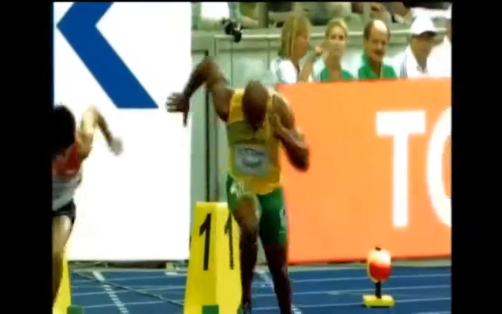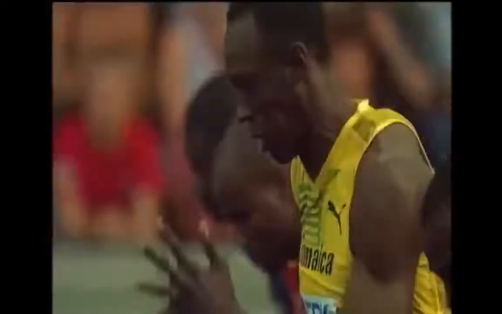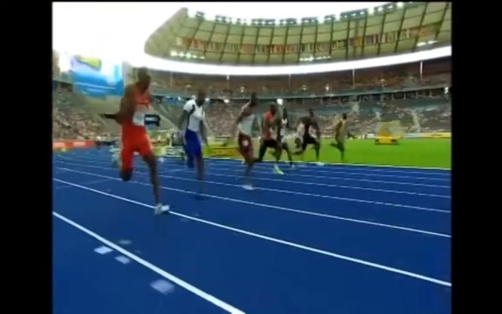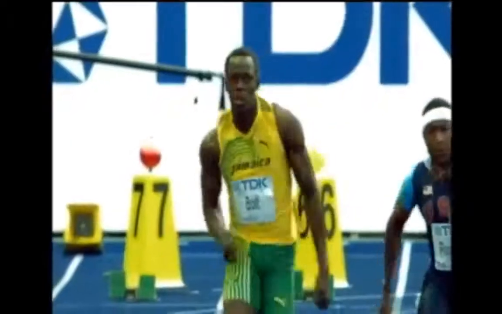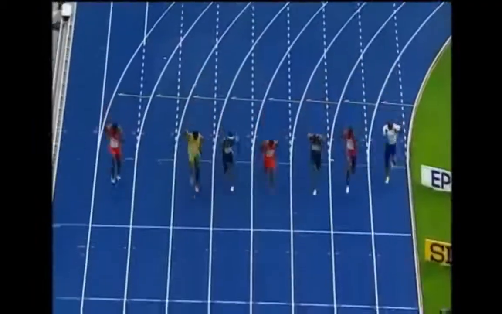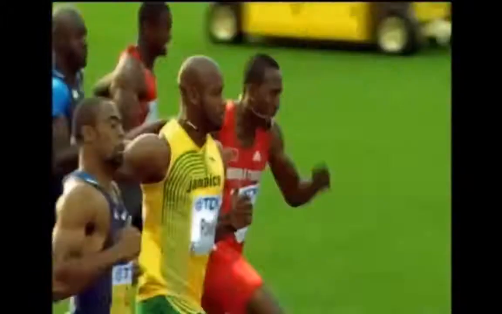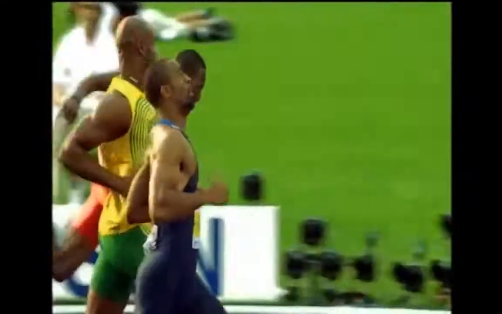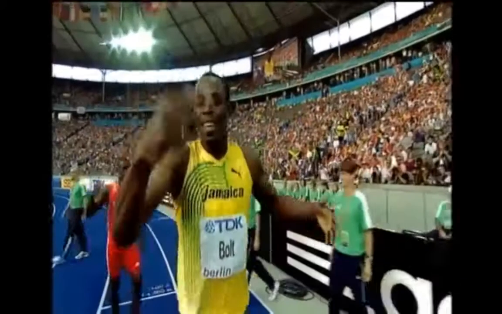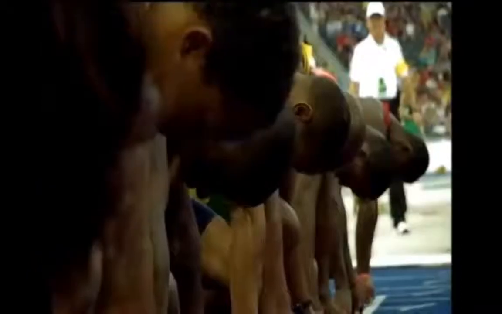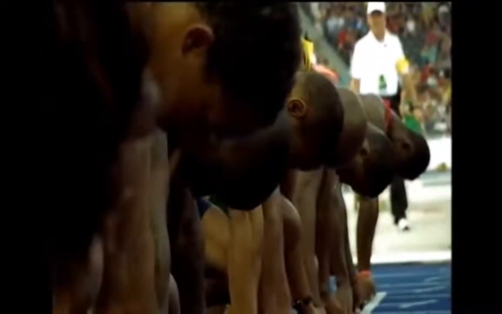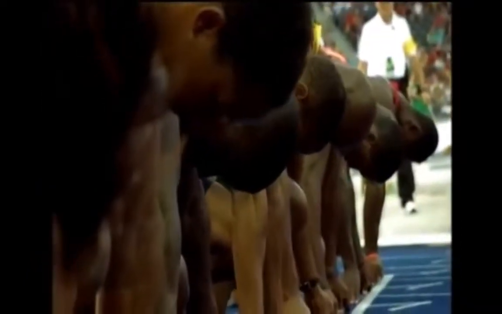Powerful, strong, compact. Extremely powerful and very, very quick.